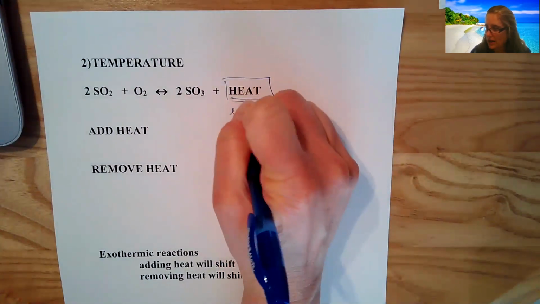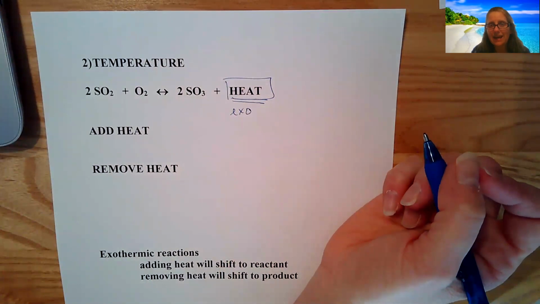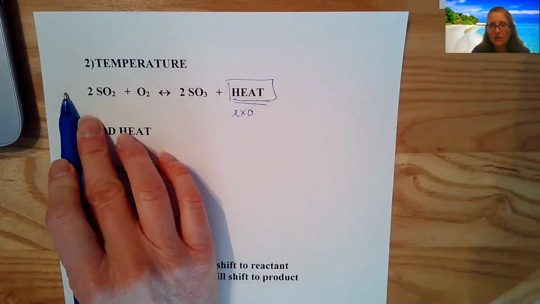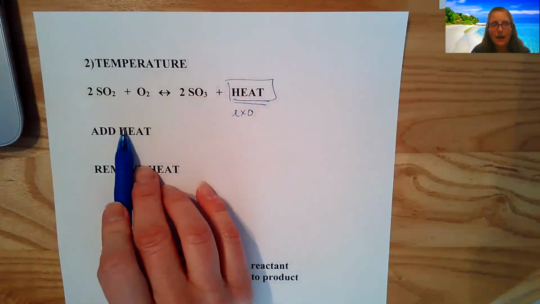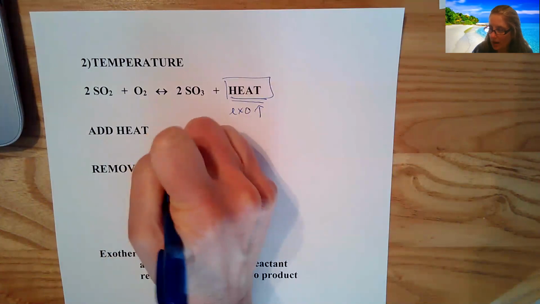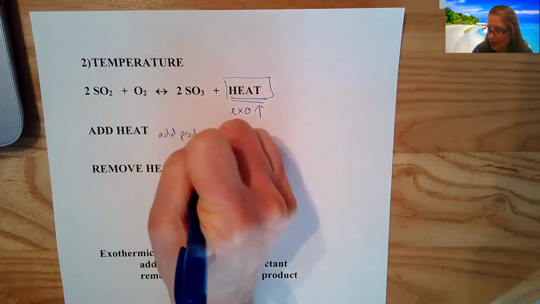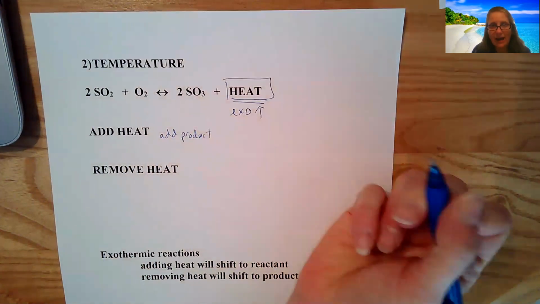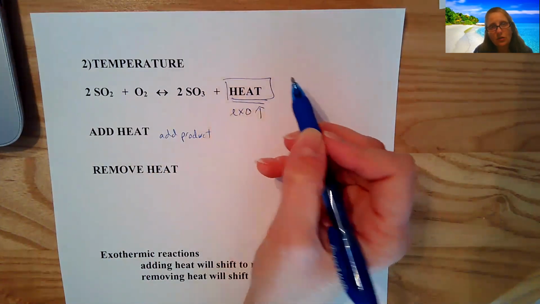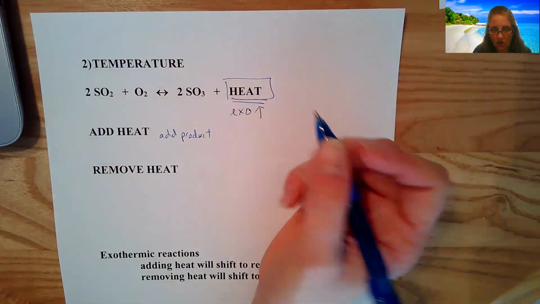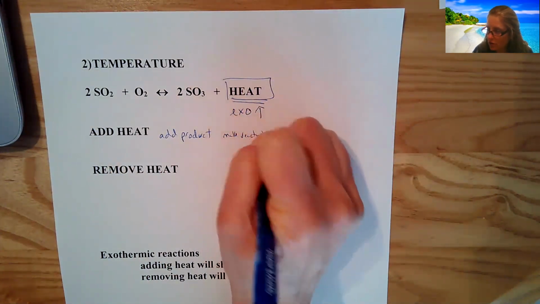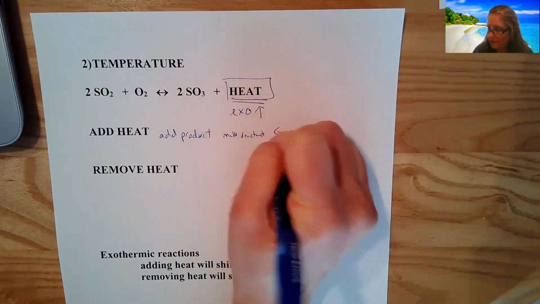Since the heat is on the product side, please remember that this is an exothermic reaction. If heat was over on the left, this would be an endothermic reaction. So if I add heat to this exothermic reaction, I'm essentially adding product. So write down I'm adding product. So what happens if I add product to this equilibrium? Well, it doesn't like that added stress, so it's going to try to shift to alleviate that stress. So it's going to try to make more reactant. So it's going to shift it left.